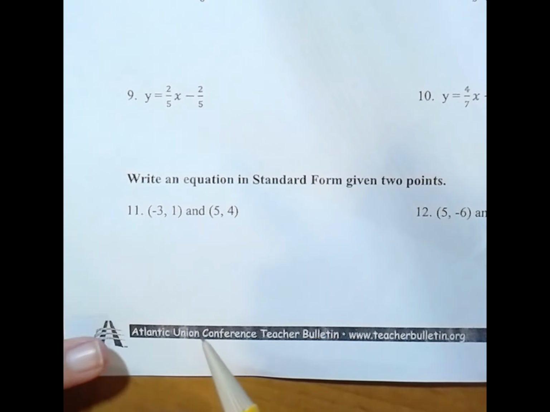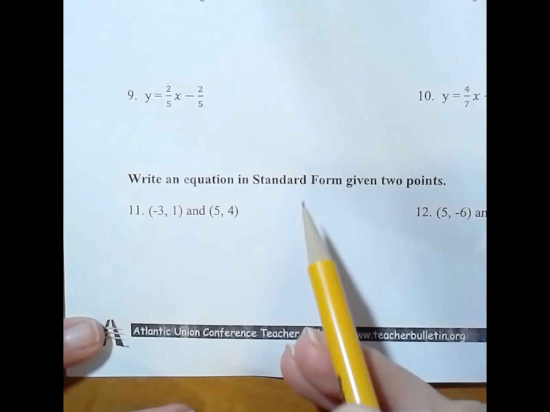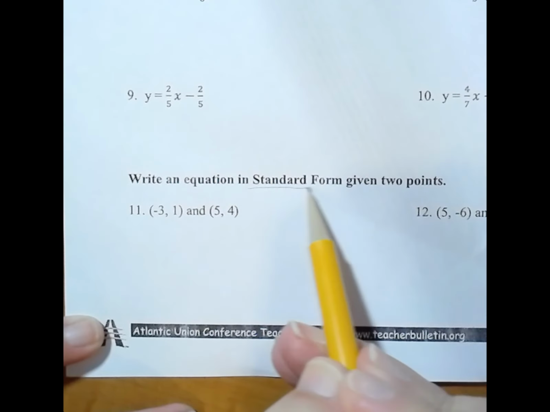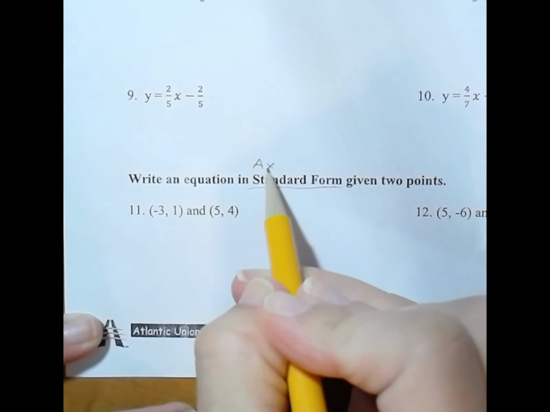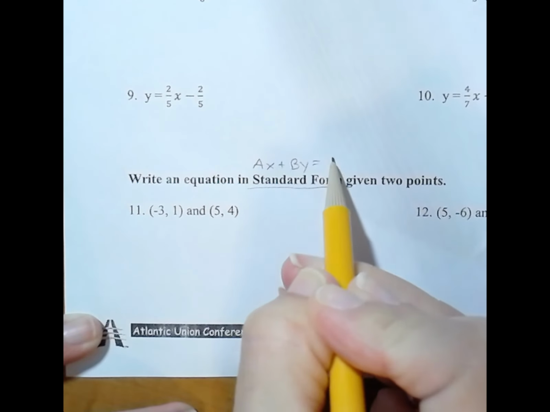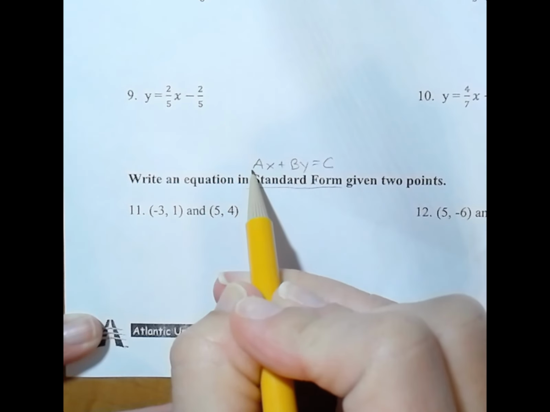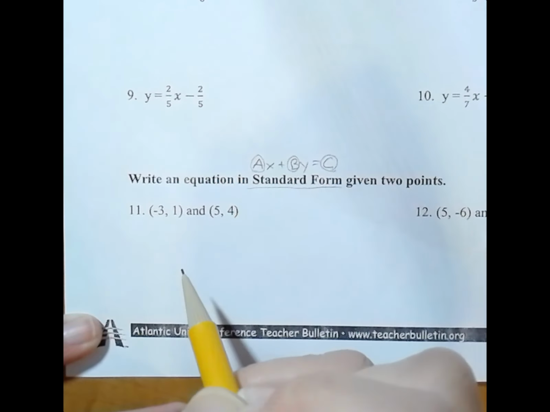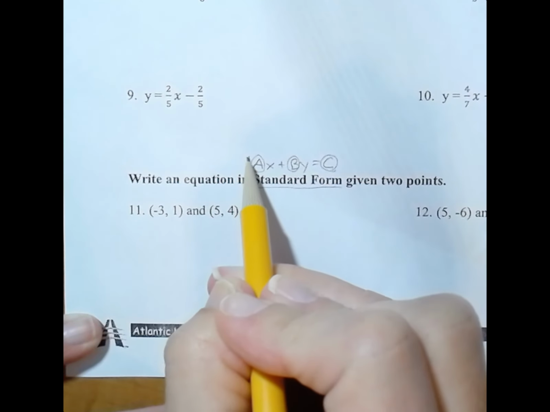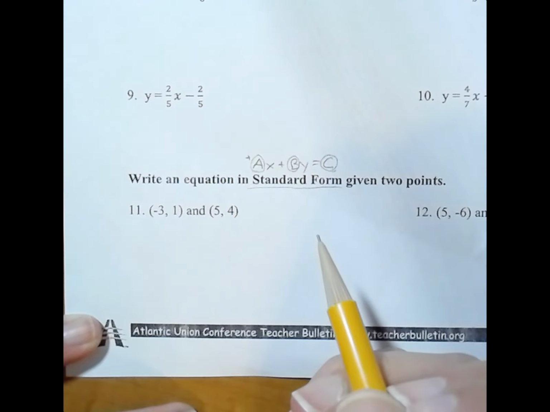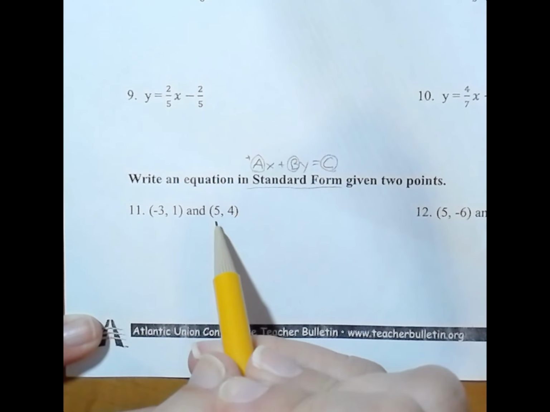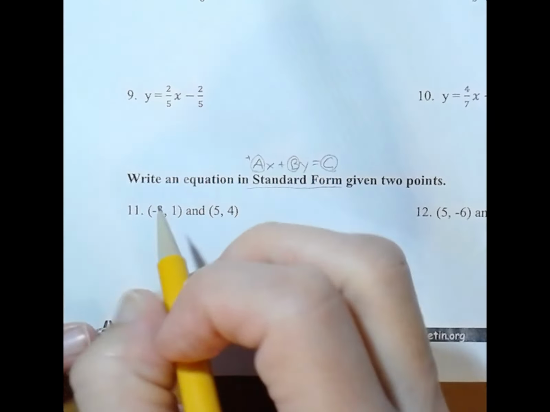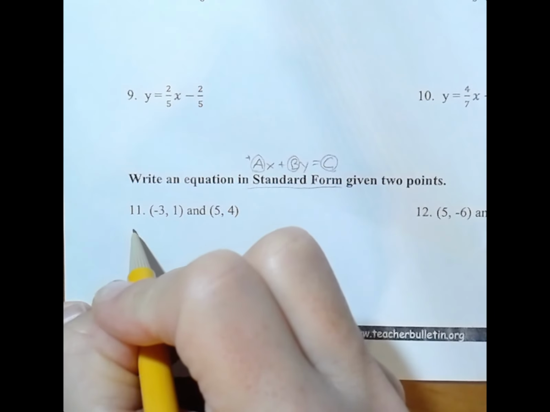Okay, let's look at a second set of problems. We are still writing the equations in standard form. So remember standard form, ax plus by equals c. We want integers for a, b, and c, which means we want to get rid of all the fractions, and we want this first term to be a positive number. So if you're given 2 points, it's logical from there we need to start by finding a slope.